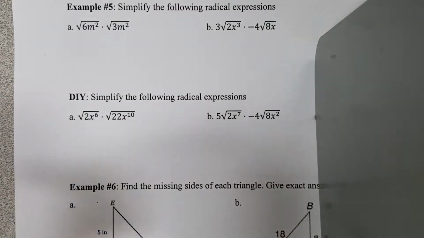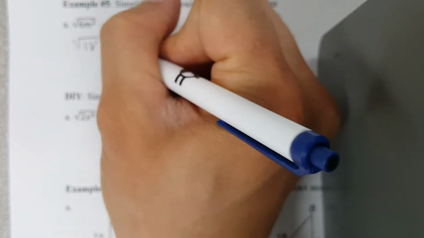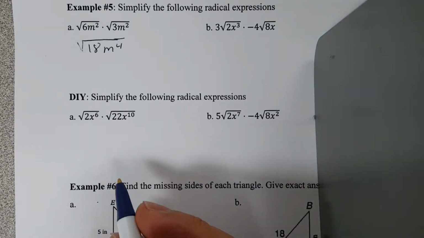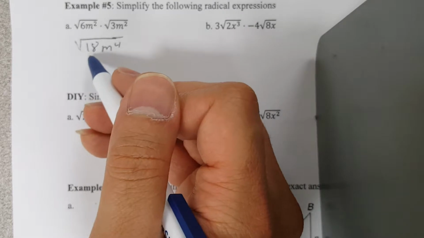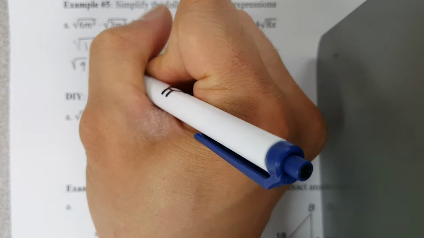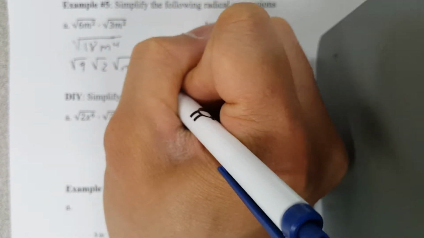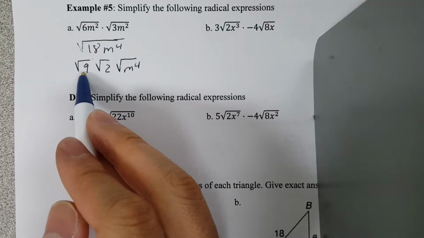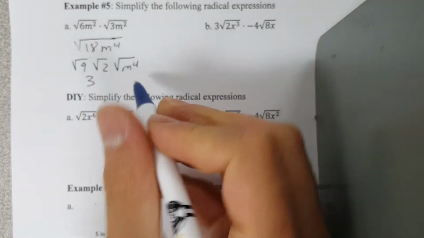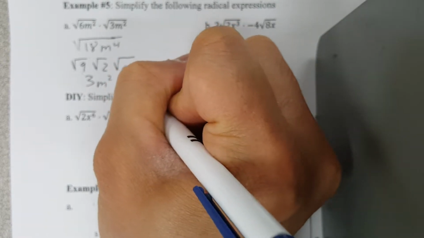So here, 6 times 3 is 18. M squared times m squared is m to the 4th. And so now we can simplify that by what's the biggest number that can go into 18? That's 9. And I'm left with m to the 4th. I can simplify radical 9 and radical m to the 4th. Radical 9 is 3. Radical m to the 4th is m squared. And I'm left with radical 2.